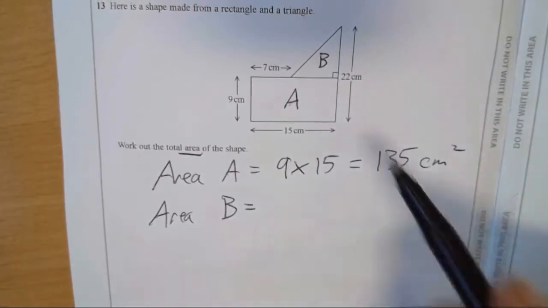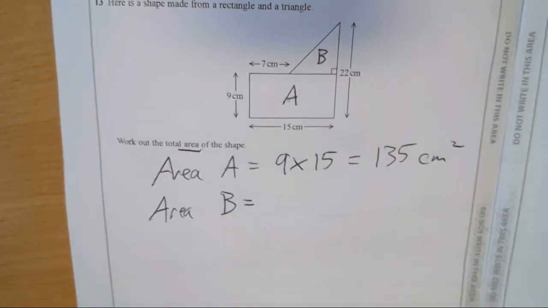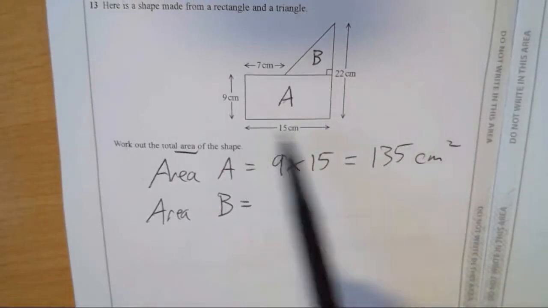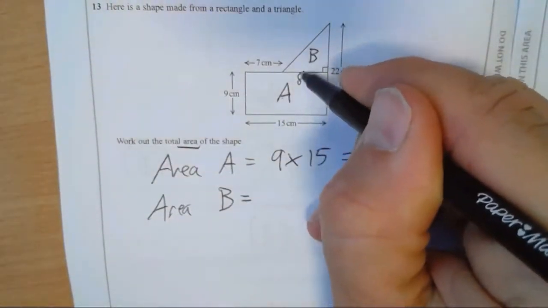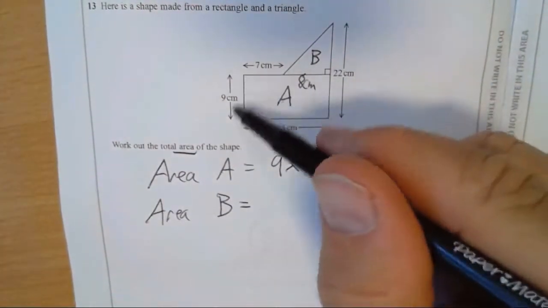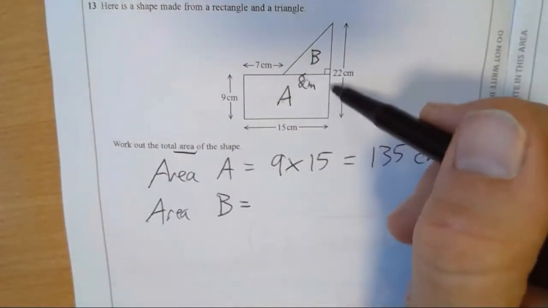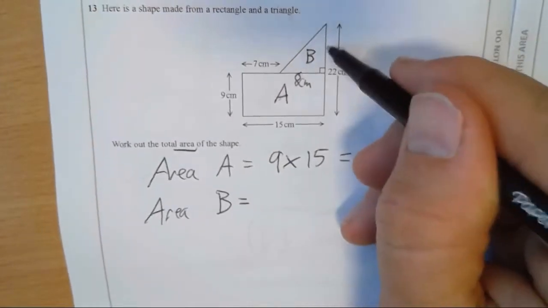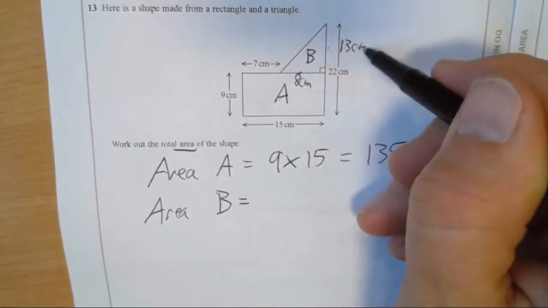Now I don't have the base and I don't have the height, so I've got to work it out. 15 take away 7 will give me 8 centimeters here. 22 take away the 9, because that part there is 9, isn't it? Gives me 13 centimeters just here.